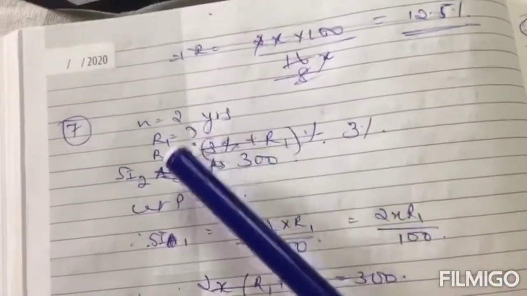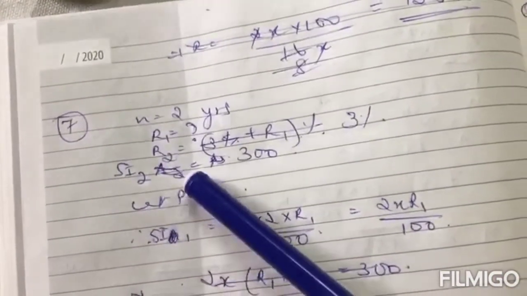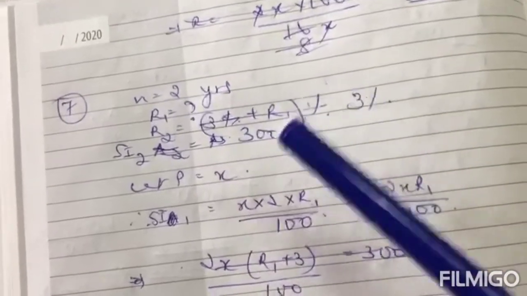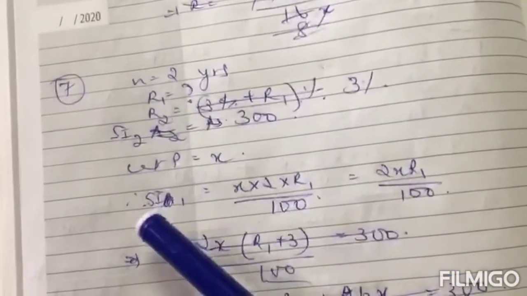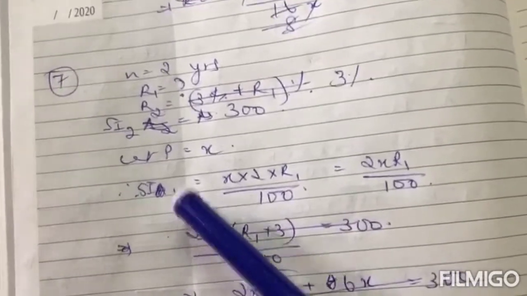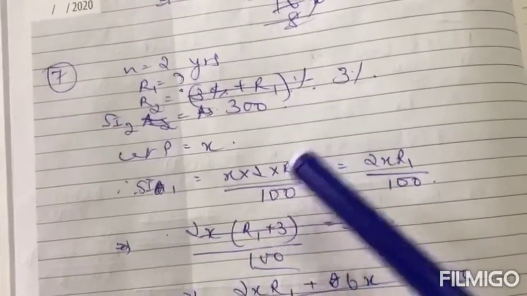Okay, so N is equal to 2 years. R1 we don't know. R2 they say is 3. And simple interest in the second case, that is when R2 is 3%, is 300. So let principal be equal to X. Therefore, SI in the first case is equal to X into 2 years into R1 by 100, which is 2X R1 by 100.